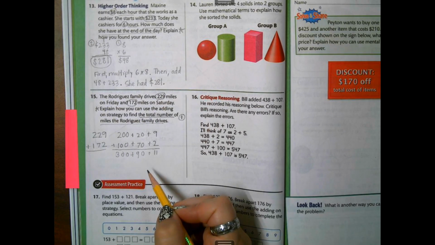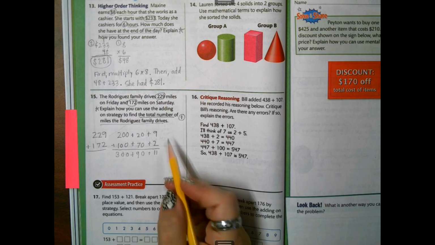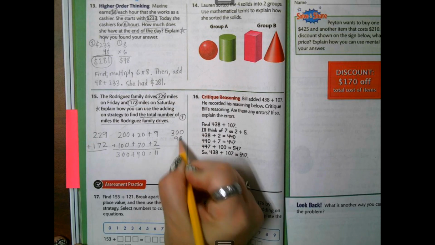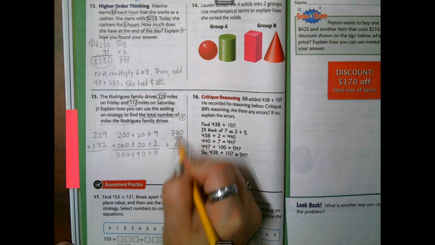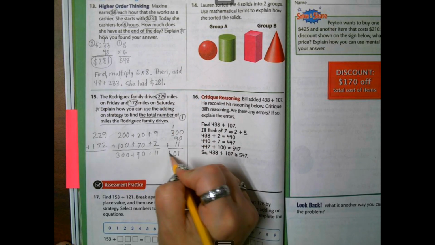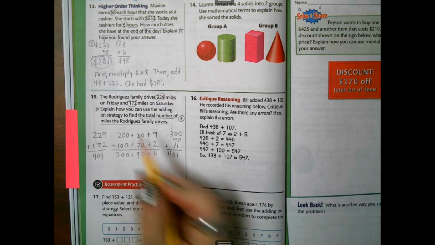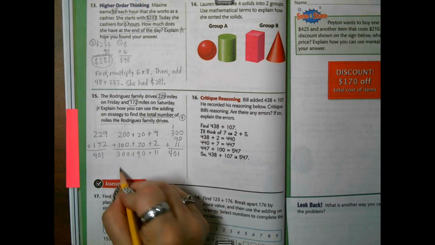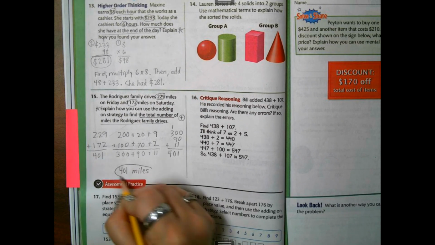Now we have to put all of this information together. So what do we get? Let's go ahead and you can stack it if that helps, or mentally put that together, okay? 1, that's a 10, and then a 4. So my answer is 401. 401 miles. I can rewrite that here.